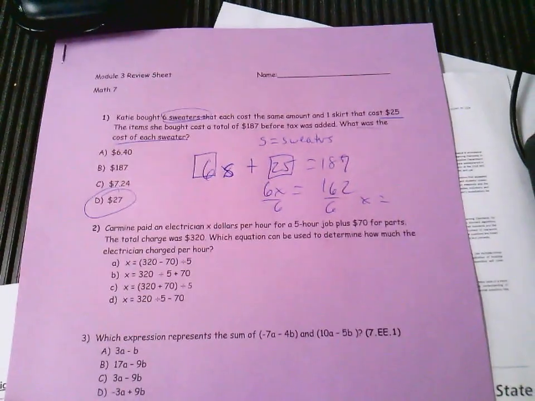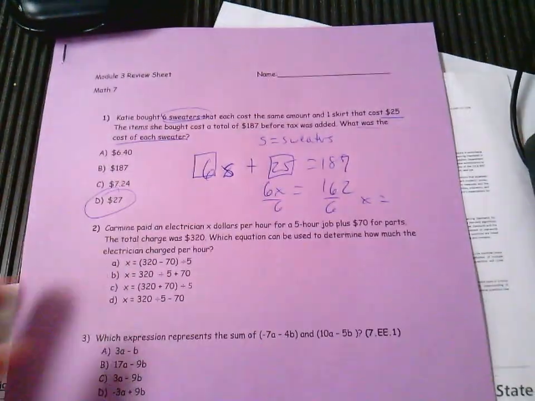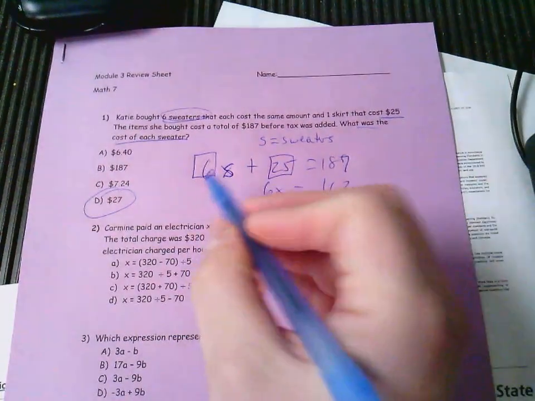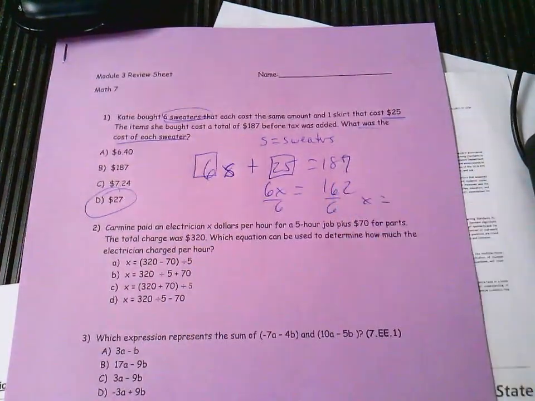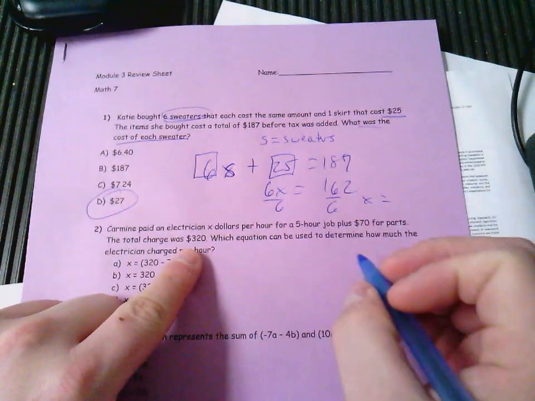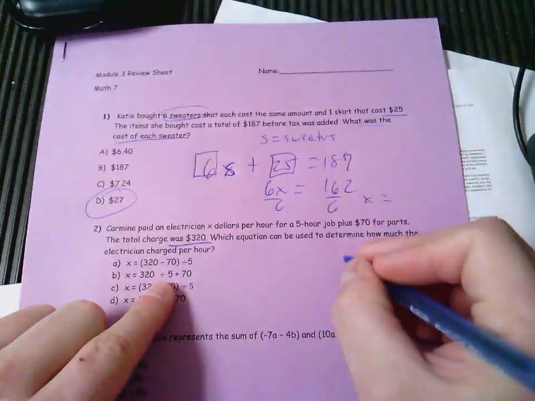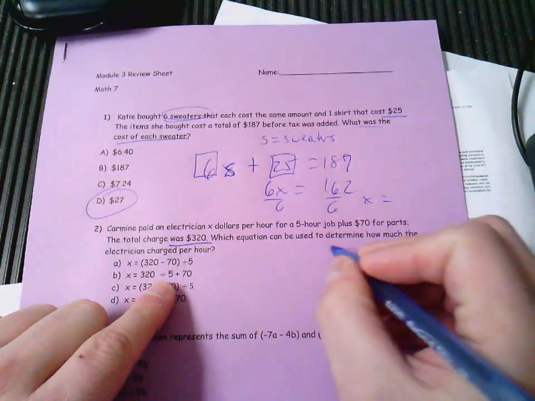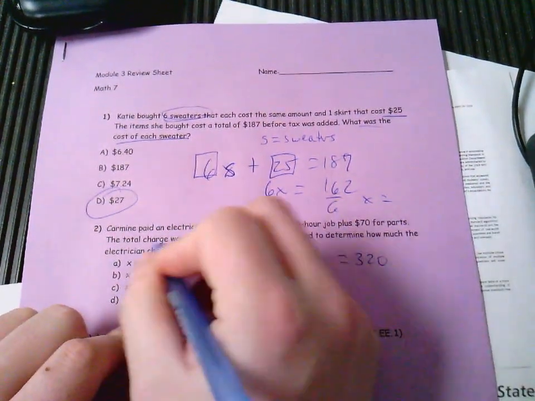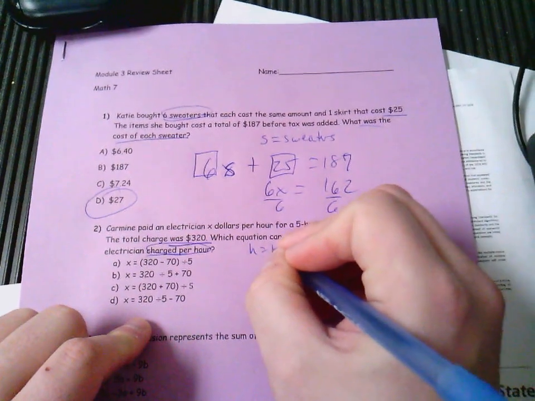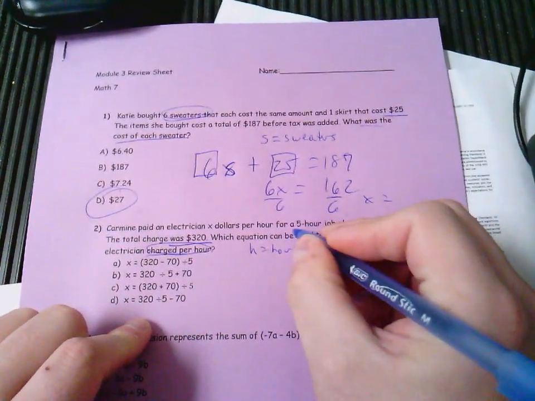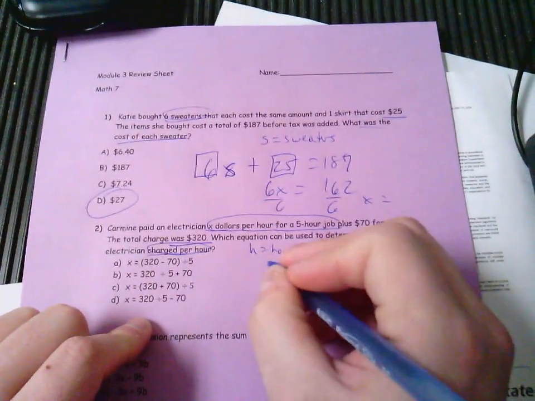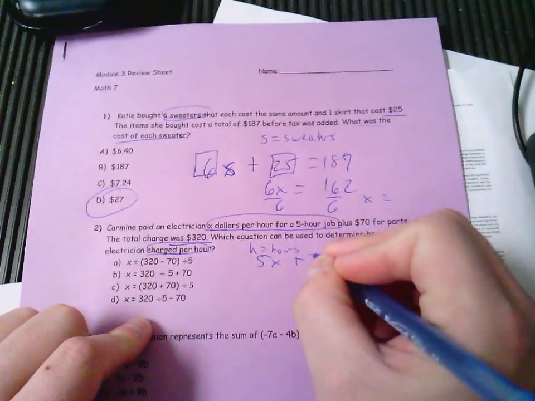Number 2, a very similar problem. The only difference with this one is instead of actually the answer, they want to know an equation. If you look at the equations here immediately, it doesn't follow this format because you have to be able to recognize different versions of it. So let's start here. Total charge is 320. We want which equation per hour. So we're going to let H equal hours. A 5-hour job, X dollars per hour for a 5-hour job. So that will be 5X plus 70.